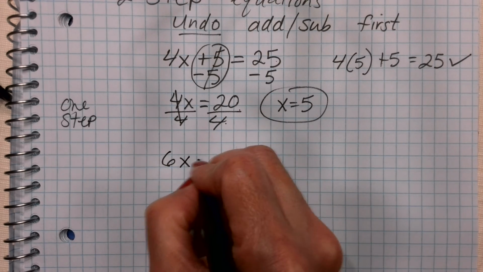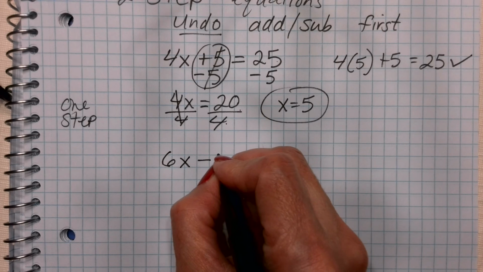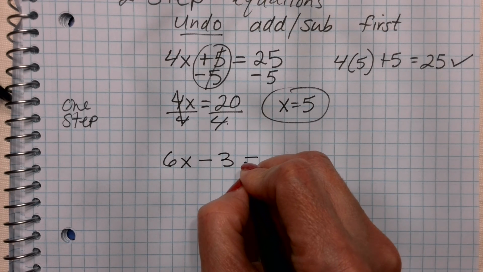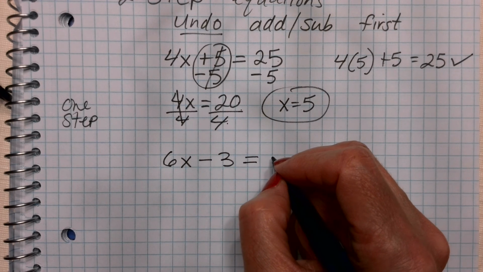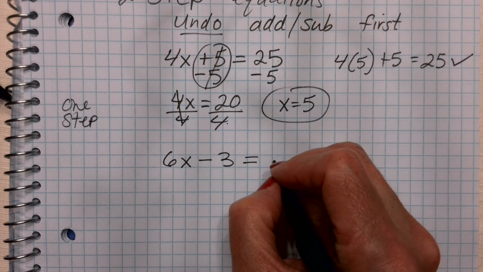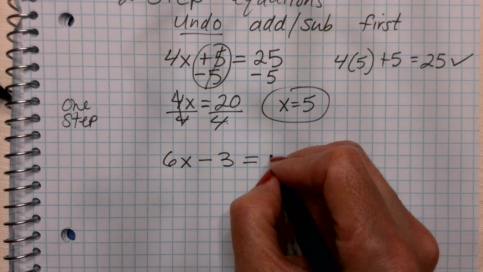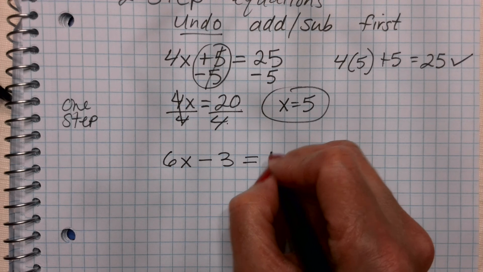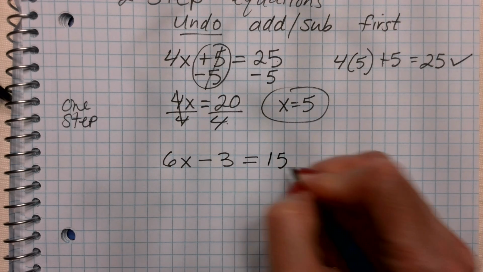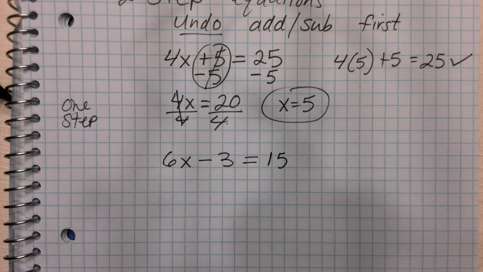6x minus 3 is equal to 15. Okay, so 6x minus 3 is equal to 15.